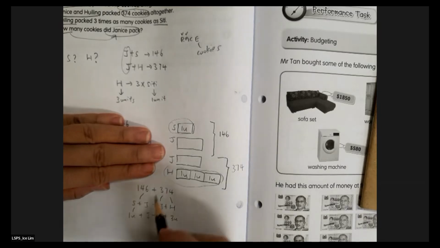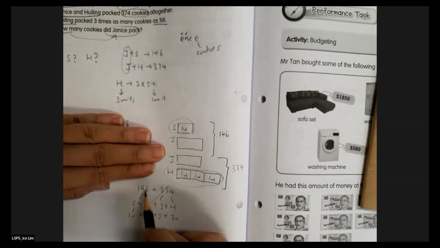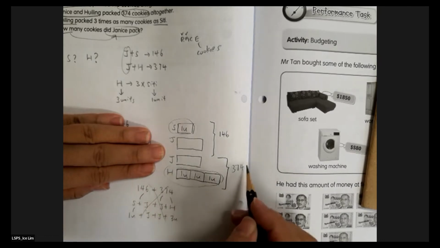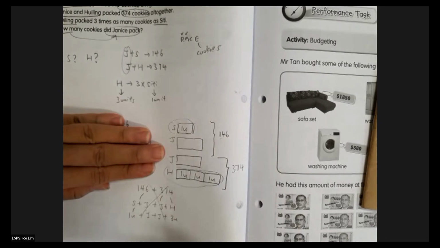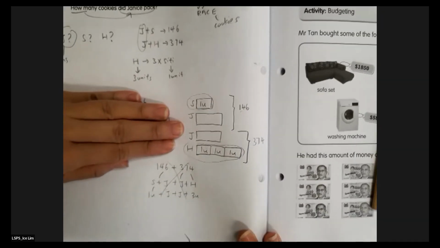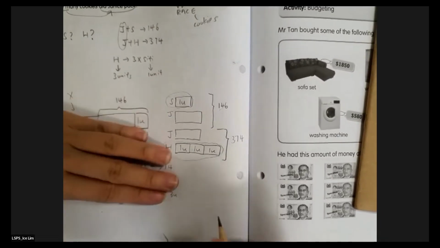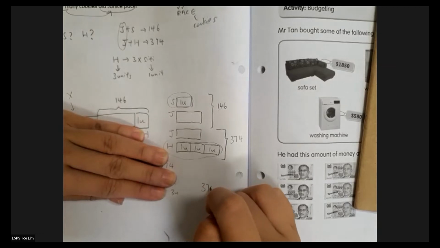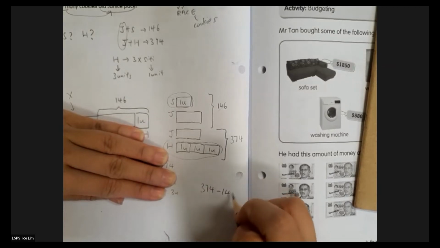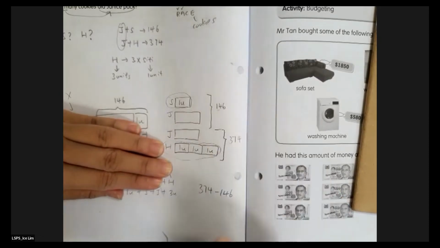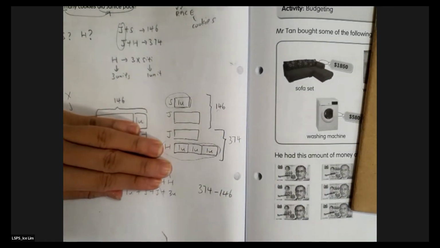Okay, so this method doesn't seem to work. How about I try using the bigger number minus the smaller number? Let me try 374 minus 146. If I use this big number minus this smaller number, what do you think I will get out of it?